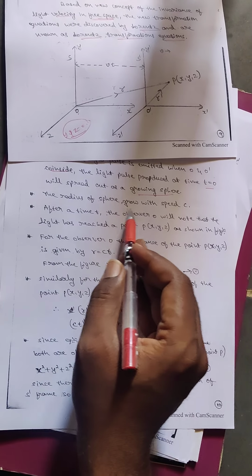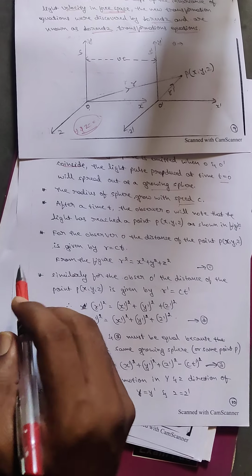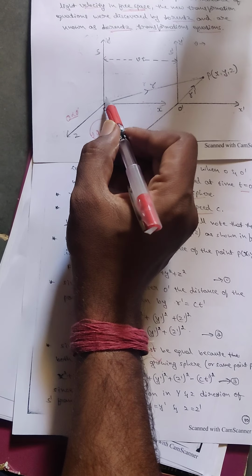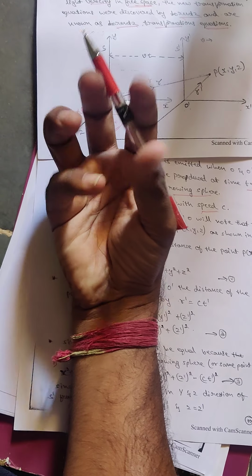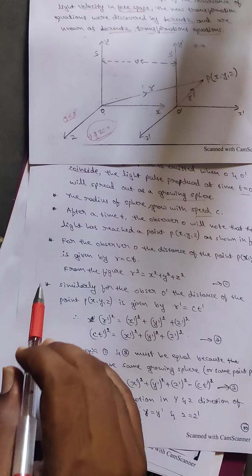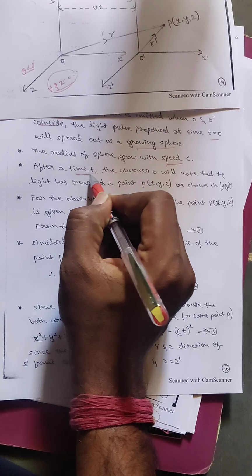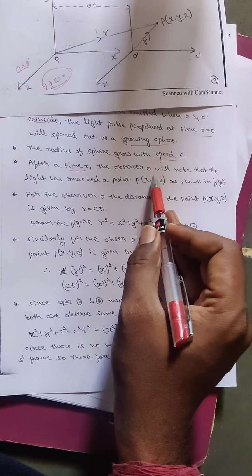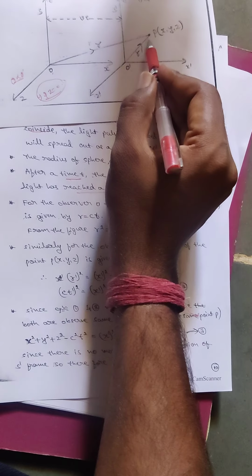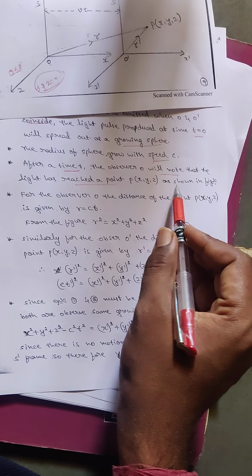The radius of the sphere grows with the speed c, the speed of light. When both O and O dash coincide, the light spreads out like a sphere. We consider the x direction only, and the speed of light is c. After a time t, observer O will note that the light has reached point P, with coordinates X, Y, Z as shown in the figure.